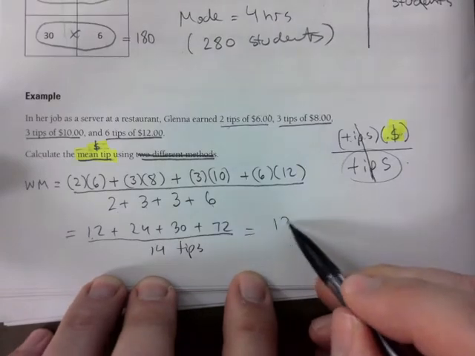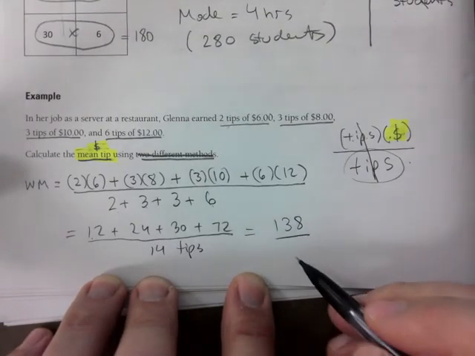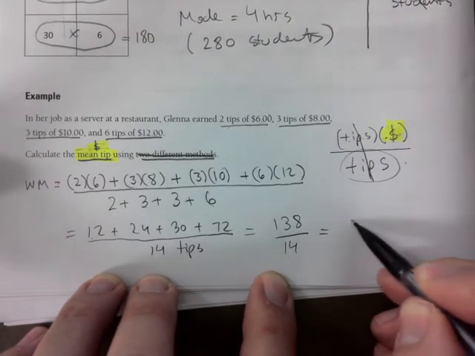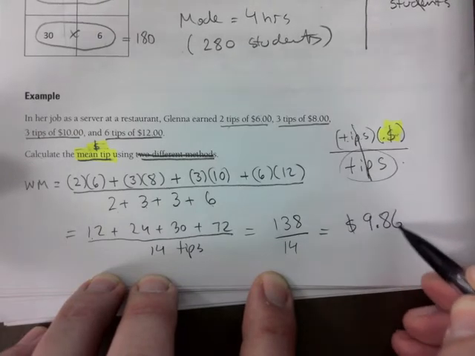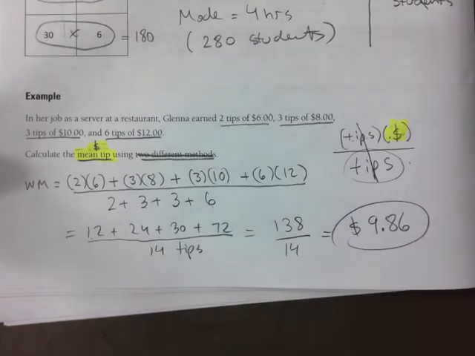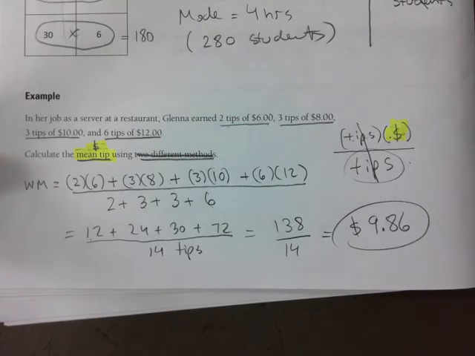And when you add that all up, you get 138 divided by 14. So you're getting 9.86 as your average tip amount for this particular worker.